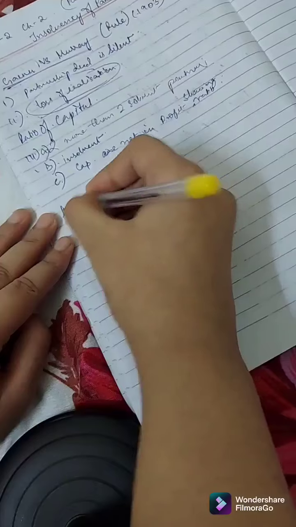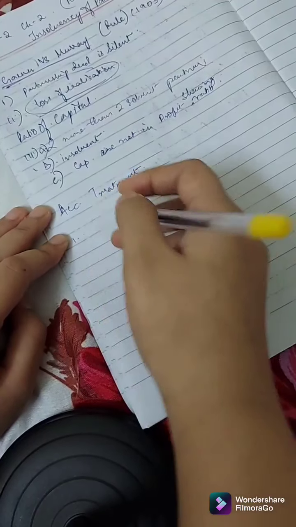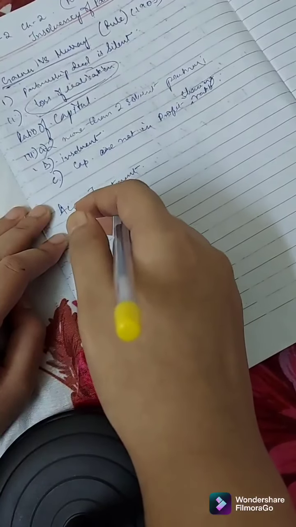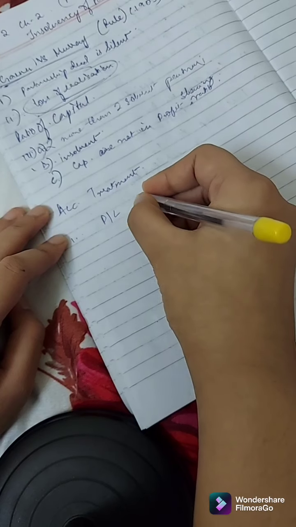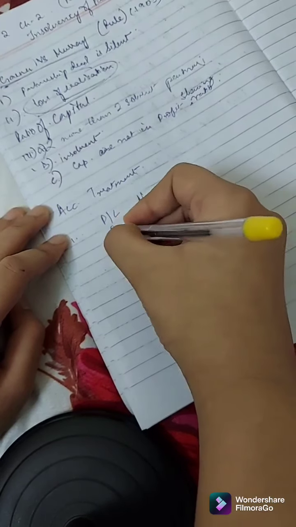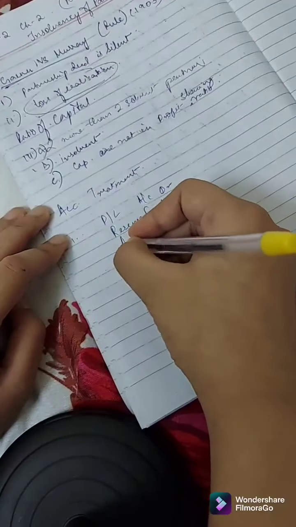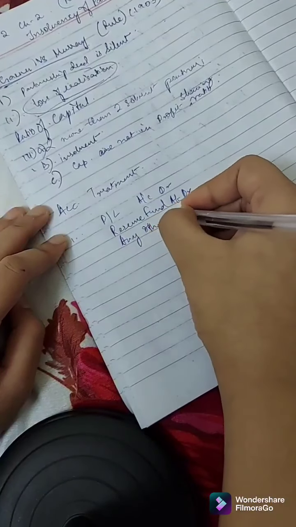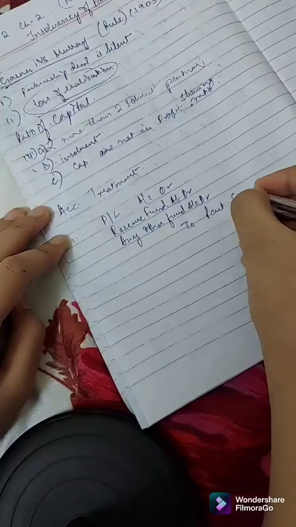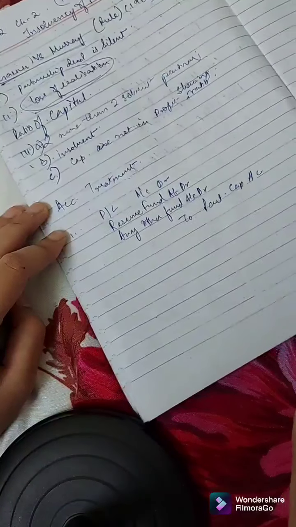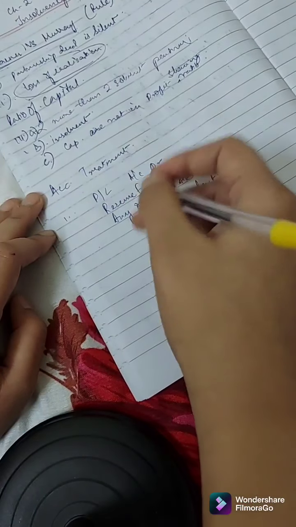The accounting treatments are as follows. First, at the time of transfer of accumulated profits, if any, to each partner's capital account in the profit sharing ratio: debit the P&L account, debit the Reserve Fund account, debit any other fund account, and credit the partners' capital accounts. Very easy.